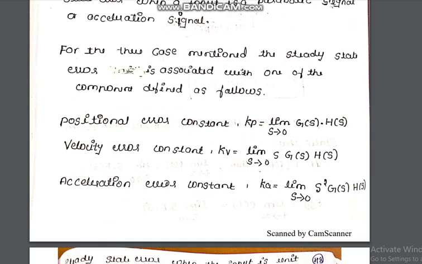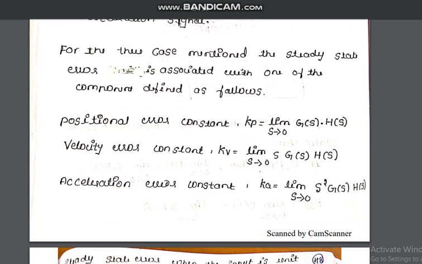Acceleration error constant Ka is equal to limit s tends to 0 of s squared G(s)H(s). For a type 0 system, it is Kp. For a type 1 system, it is defined by Kv, and for a type 2 system, it is Ka. So that type is defined by the value of s.